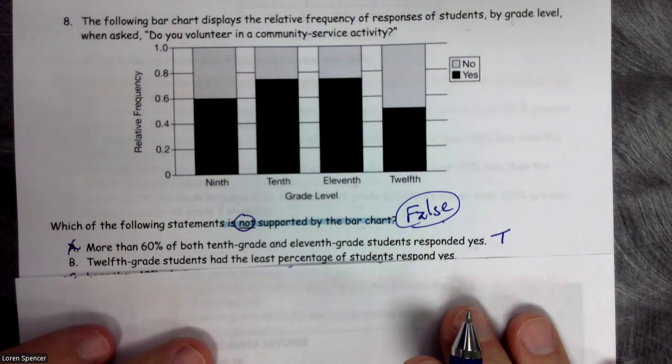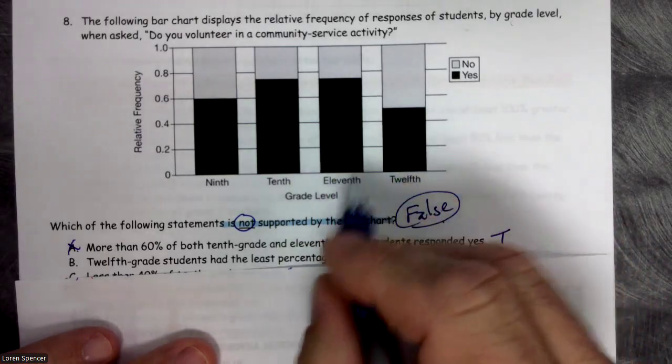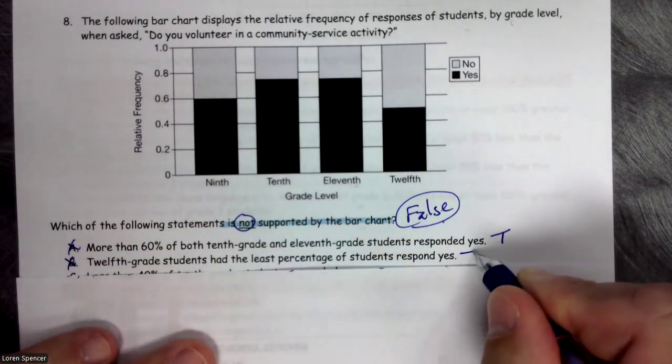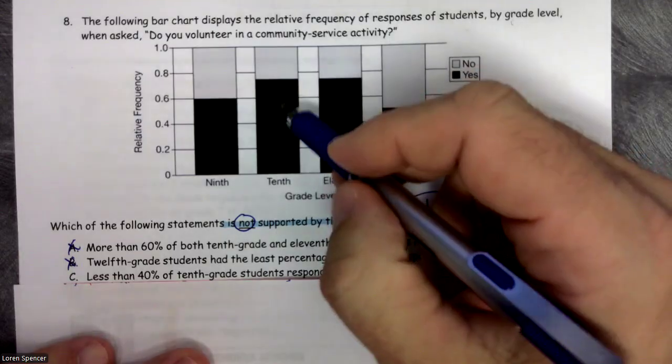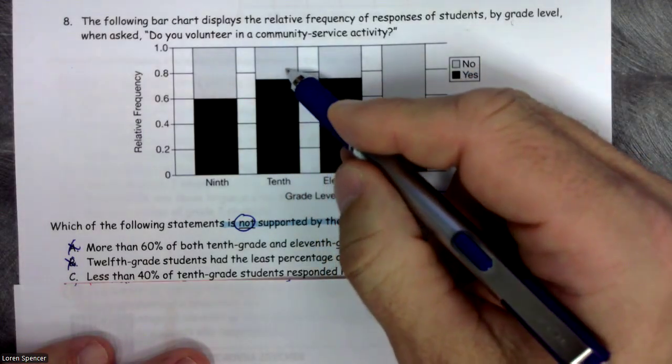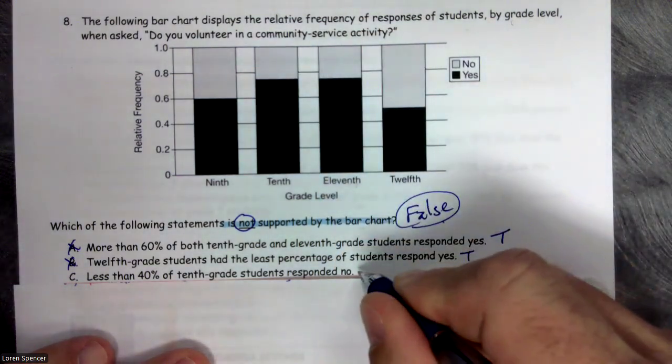12th grade students had the least percentage responding yes. Yeah, the black is the yes, and so that's true as well, and we're looking for false. Less than 40% of 10th grade students responded no. I'm looking at this, I'm going, maybe 25%, so that's false.